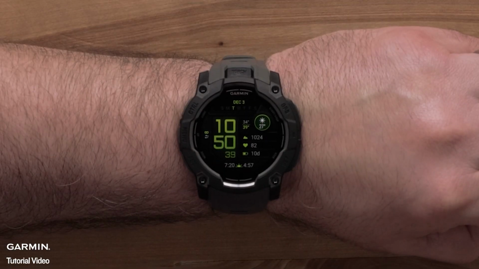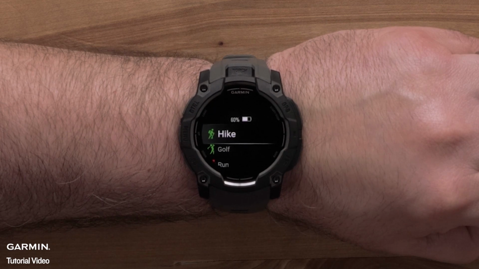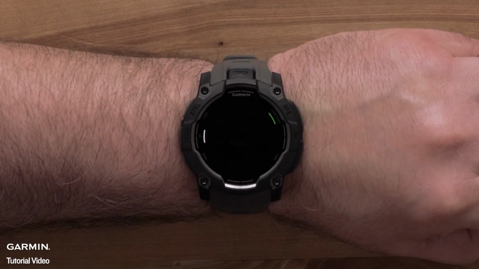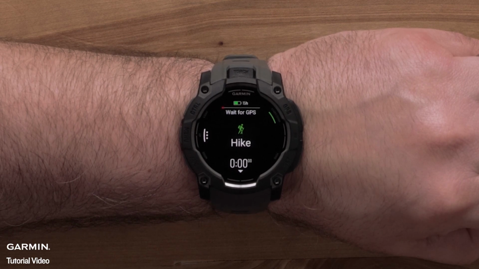To begin, press the Start/Stop GPS button to open the Activities and Apps list. Now, scroll through the activity list and select the activity you want to edit. For this video, we'll be using the hike activity. The data screens for that activity profile will be displayed.